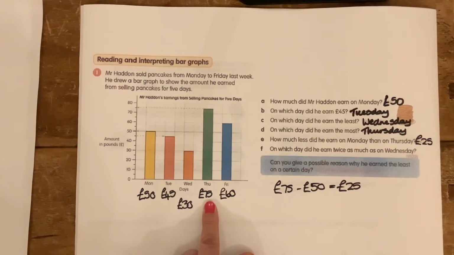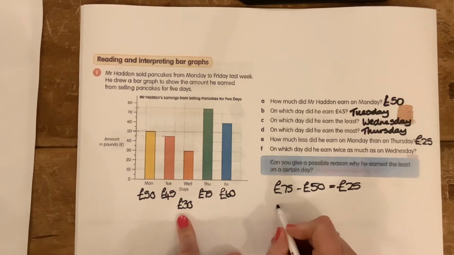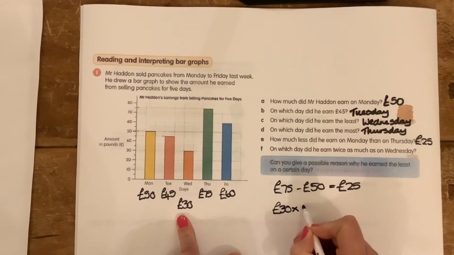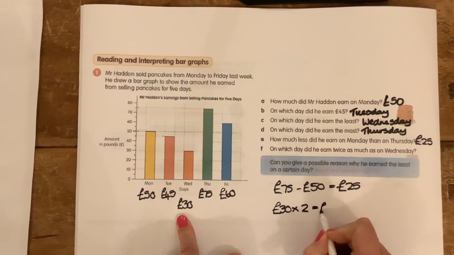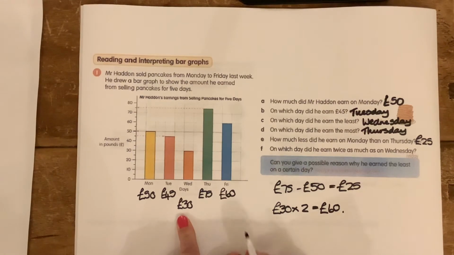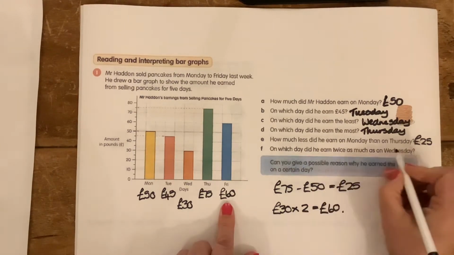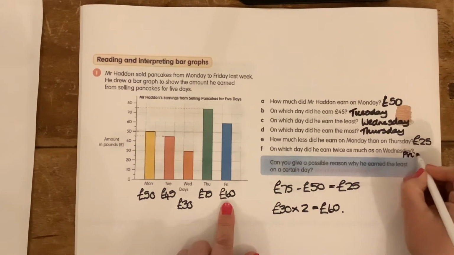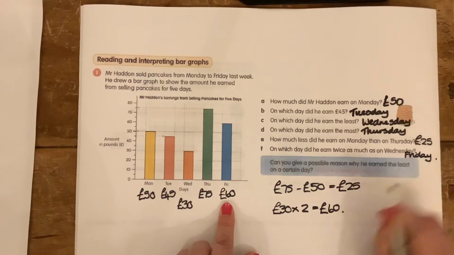And on which day did he earn twice as much as on Wednesday? So on Wednesday, he earned £30, and I want to know which day he earned twice as much. So I'm going to multiply that by 2 to give me twice as much, which is £60. And then I can see that on Friday, he earned £60.